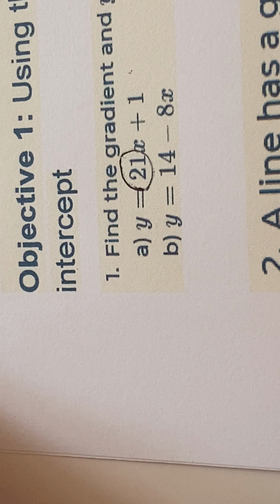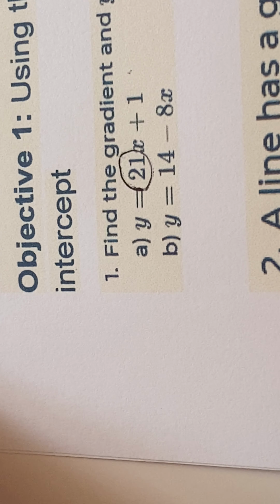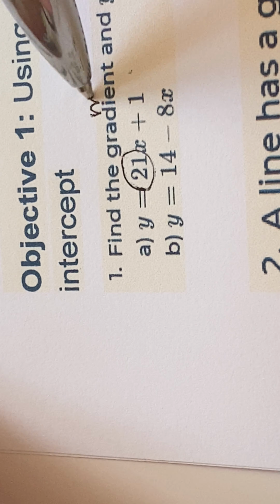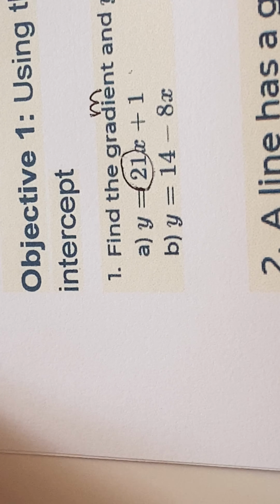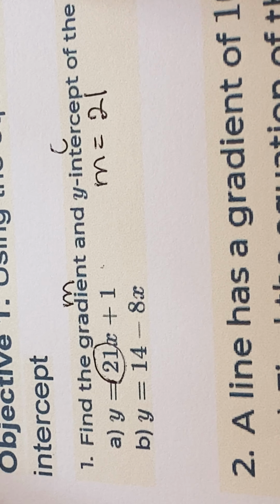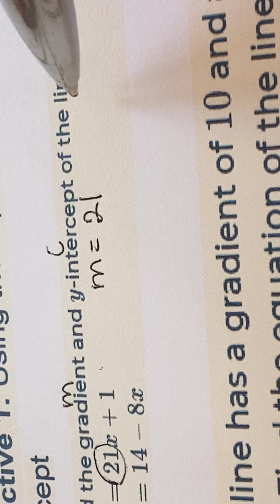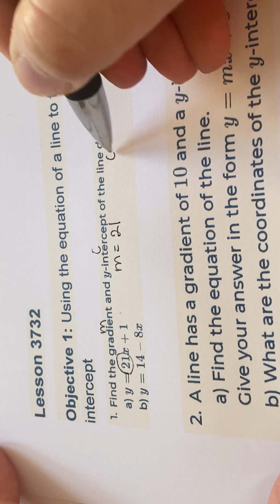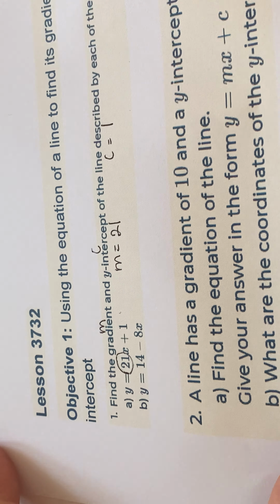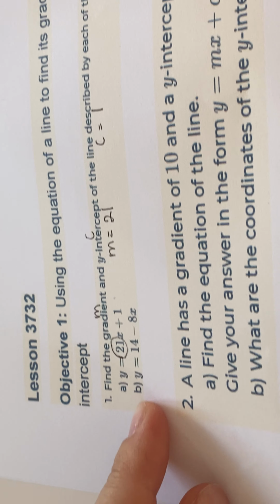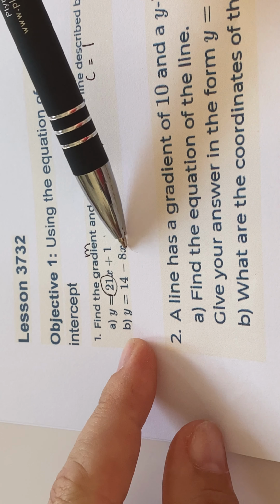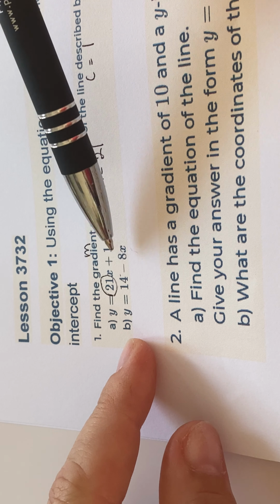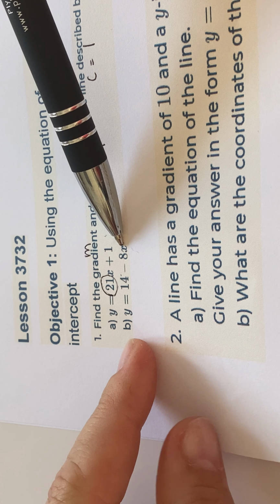So the gradient is m, and the y-intercept is c. So I'm going to keep labeling them like that. And then c is equal to 1. Now this one here is slightly different, because you've got 14 first and then minus 8x next.